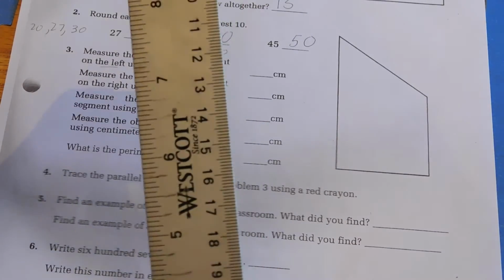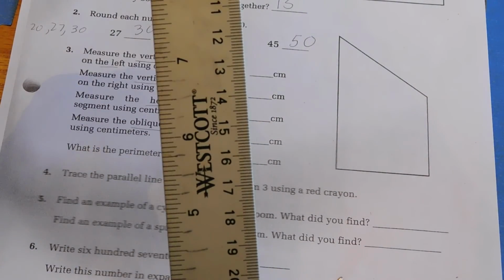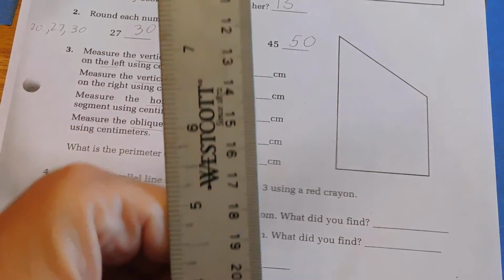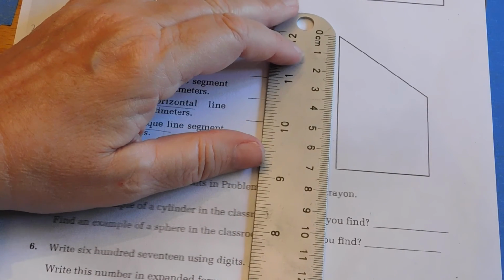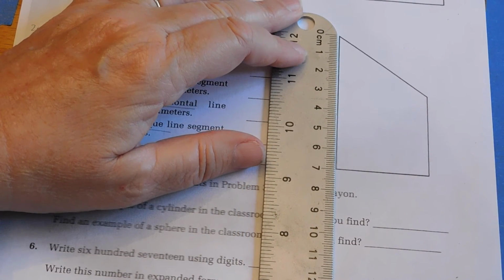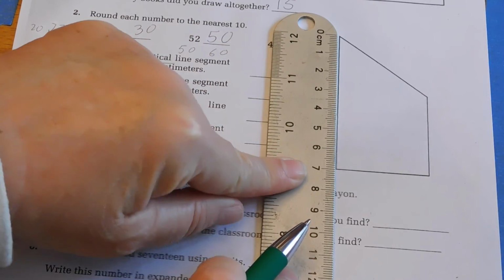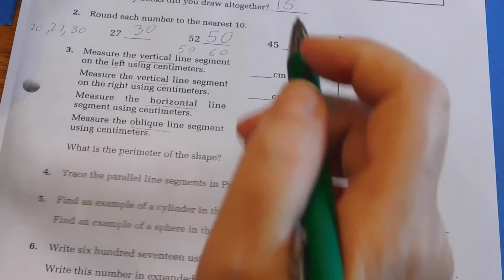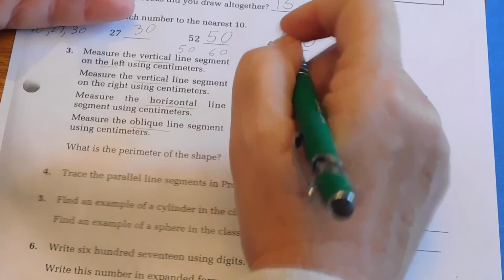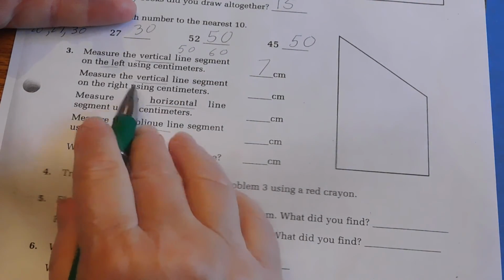And when you do your centimeters, you want to make sure you're on the smaller sizes, which makes the numbers go bigger. So I'm going to line up exactly on 0, and you'll notice it goes all the way to 7. 7 centimeters. Measure the vertical line segment on the right.